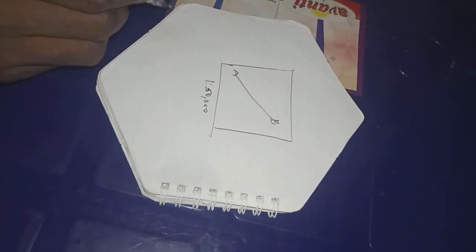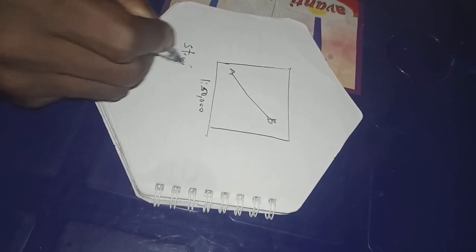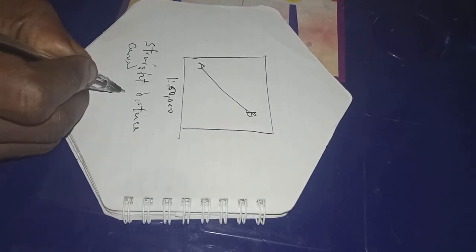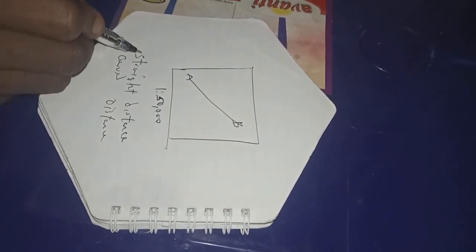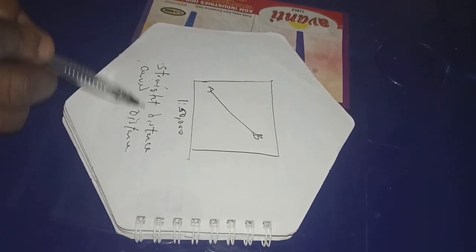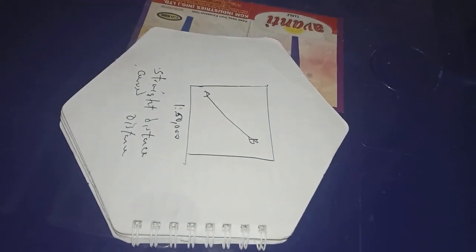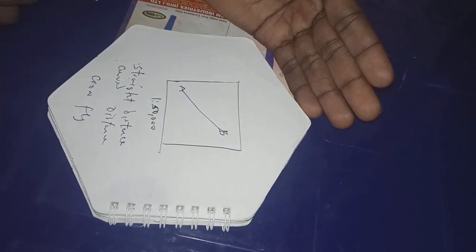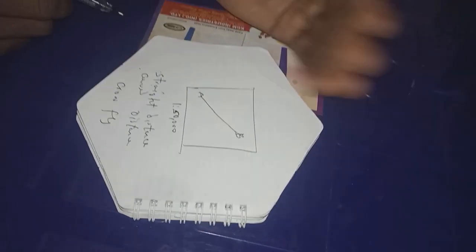The first one is what we call the straight distance, and we have the curved distance. We're going to look at the two one after the other. Straight distance, like they say, as the crow flies, meaning that it's a straight distance. There are some air routes, planes, or some straight roads and railways that are straight. How do we measure this?